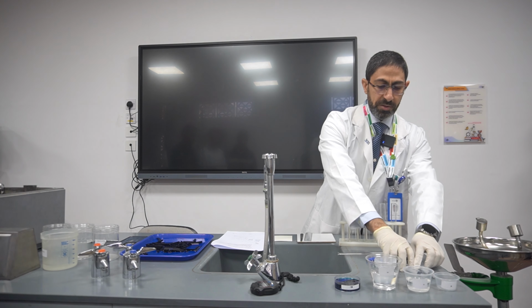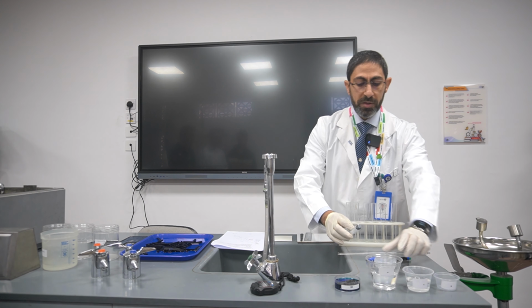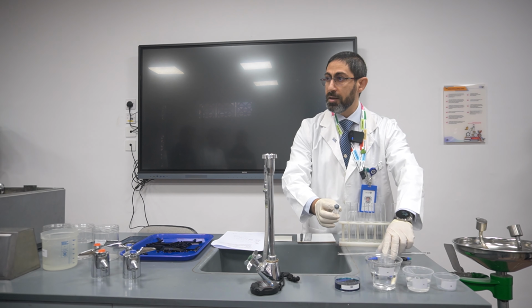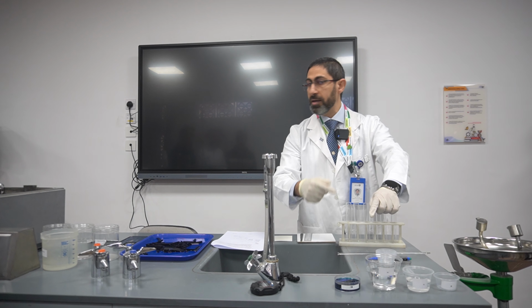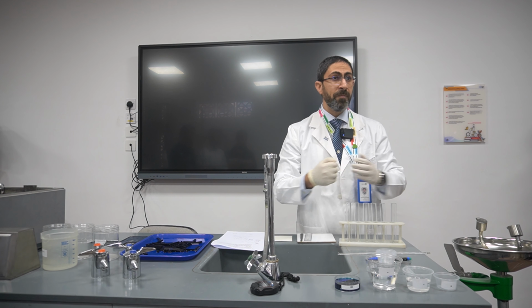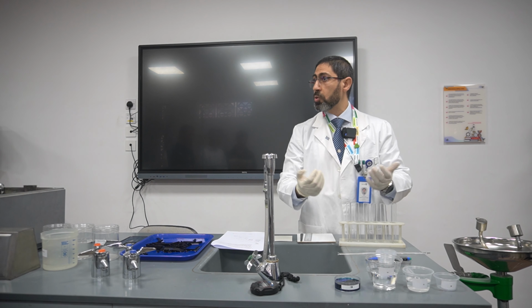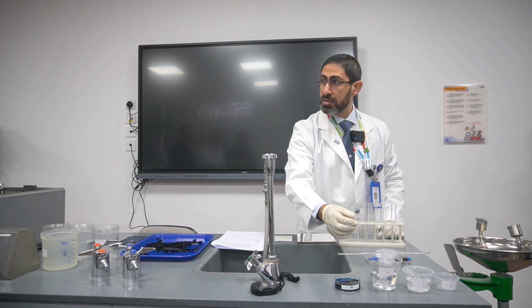Here we have two syringes. One will be used for the sodium chloride solution only. You should not mix the syringes, and you have to rinse them after every use in order to avoid pollution that may affect your results, because it is a source of error. This other one will be used for the distilled water.